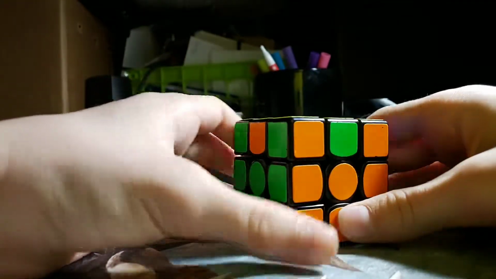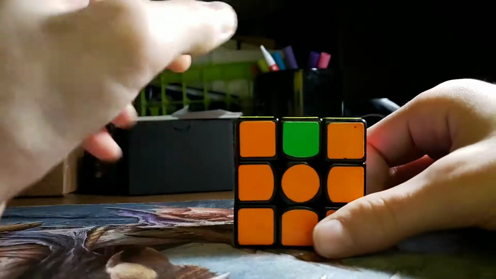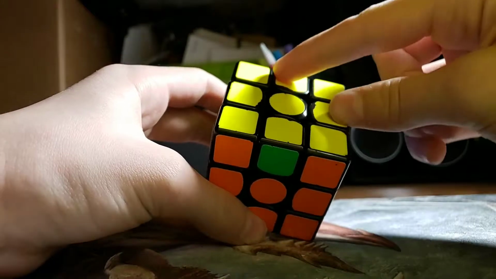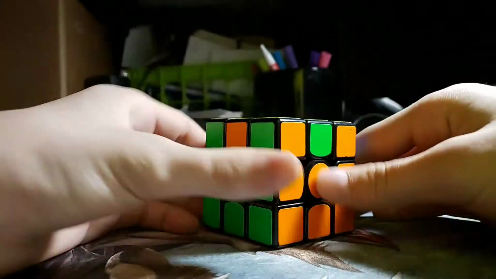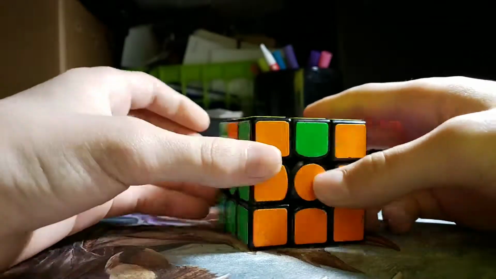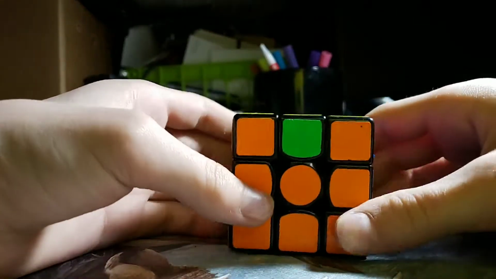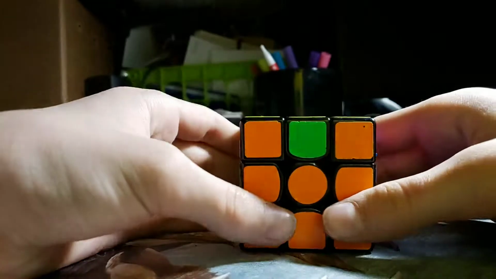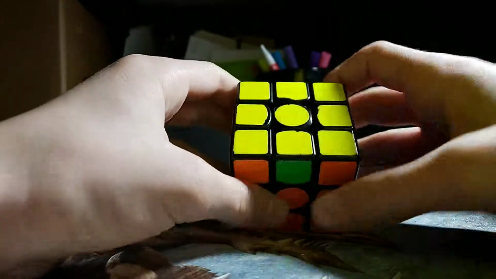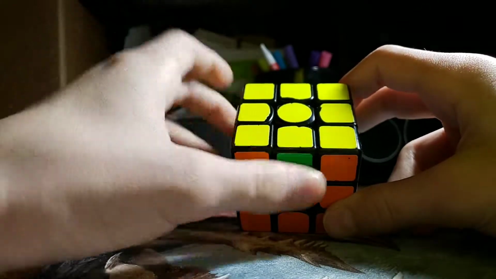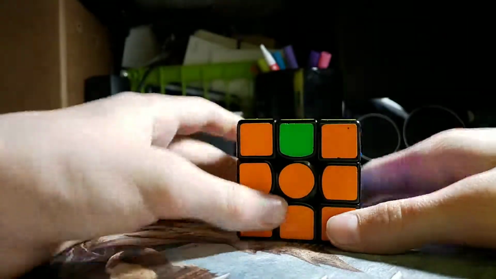This is the Z perm. We see we have these two adjacent edges that need to swap, and then these two over here. It's because these two are different colors, and these two need to swap. So you're going to hold it so that the two that need to swap are on the front and the left, and then the other two are on the right and the back. And then we'll do this algorithm.